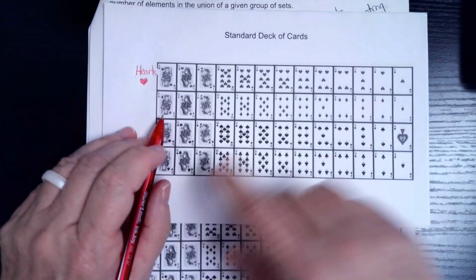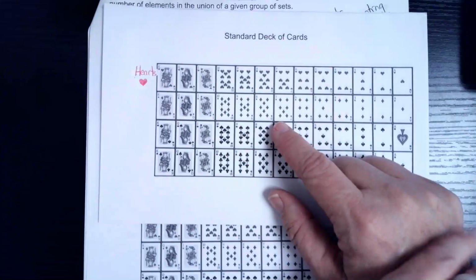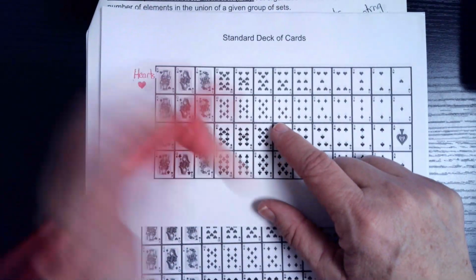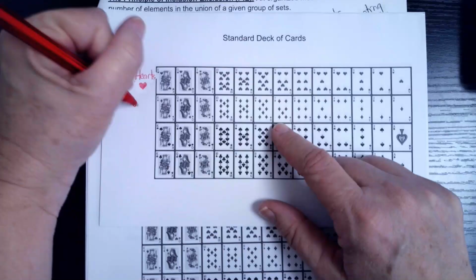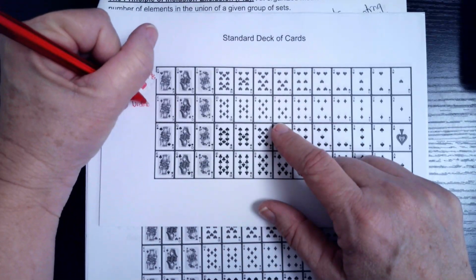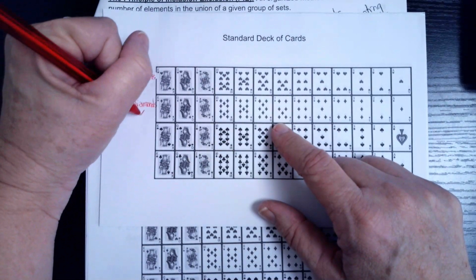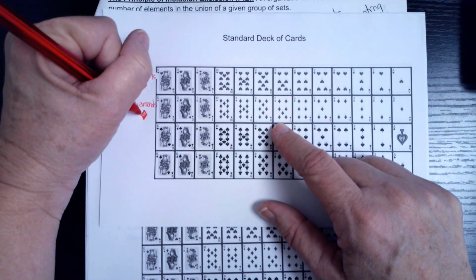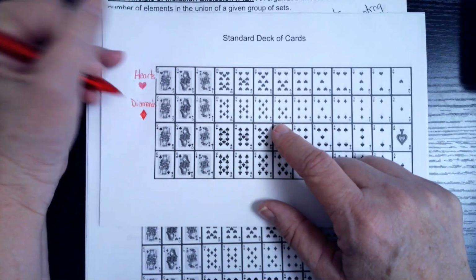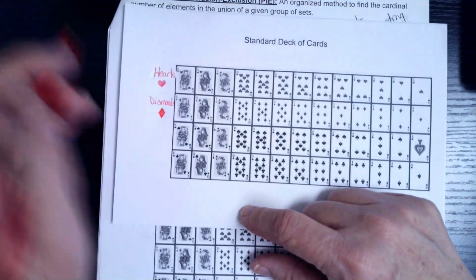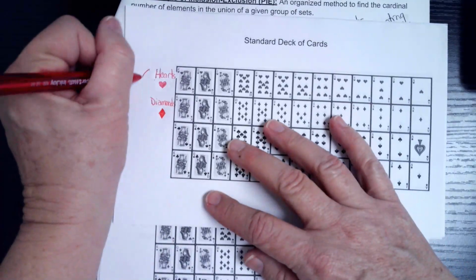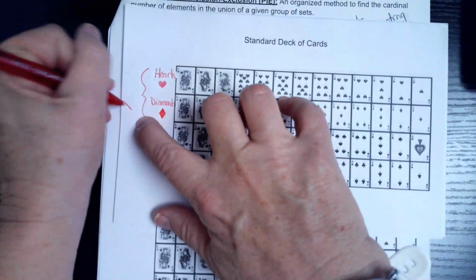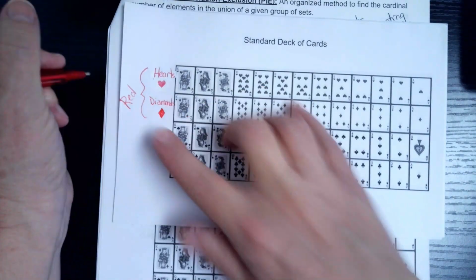And below it, we have this shape that's called what? Diamonds. I don't know why they don't call it rhombi, because it's a rhombus, but nope, they call it a diamond. Your hearts and your diamonds are your red cards.